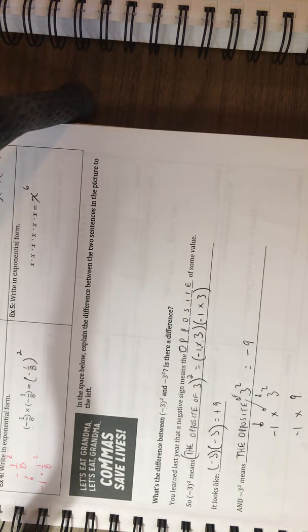We know what 3 squared is, right? 3 squared is 9, but you're taking the opposite of 3 squared. This is actually going to give you negative 9 here, right? Because it's saying the opposite of 3 squared, when this is saying the opposite of 3 as a group, and then you want to square that, right?